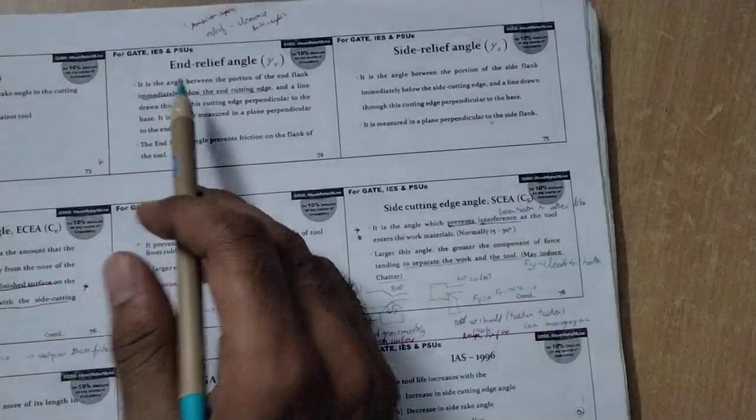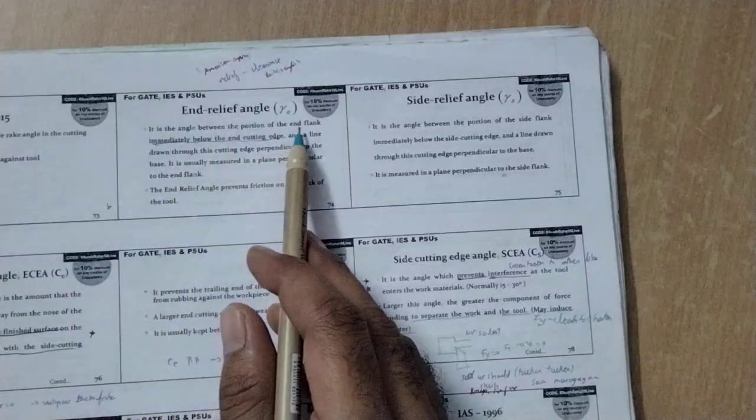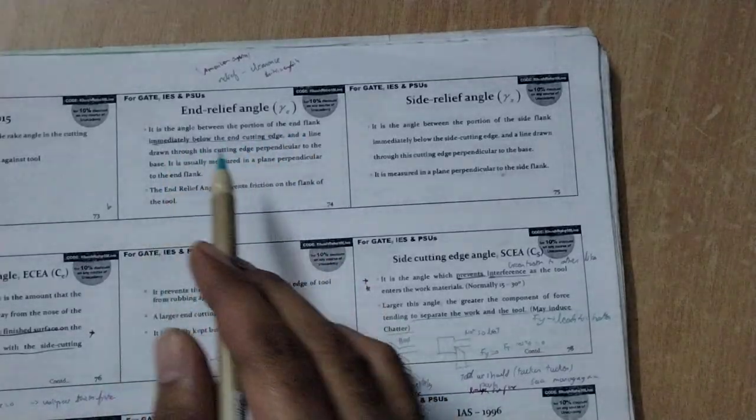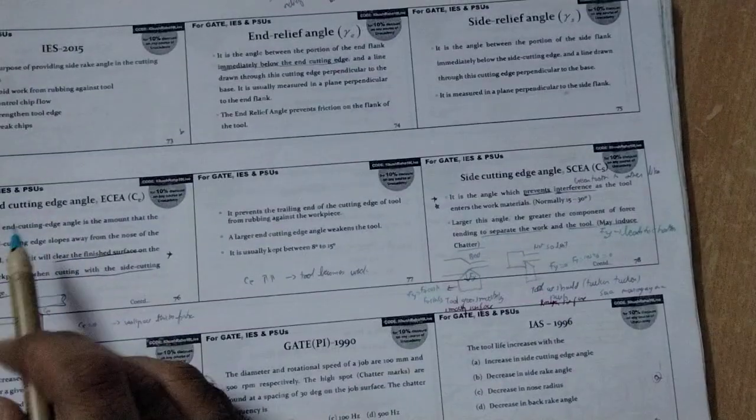This thing I just told you. And the end relief angle is an angle between the portion of the end flank immediately below the cutting edge. This is a basic thing, so I don't need to explain so much.